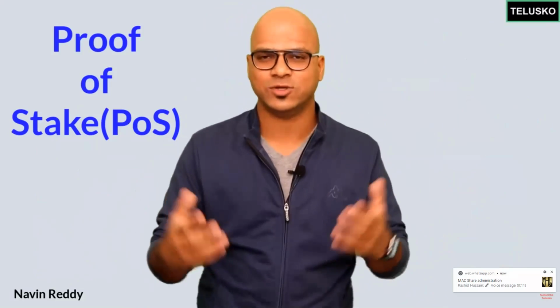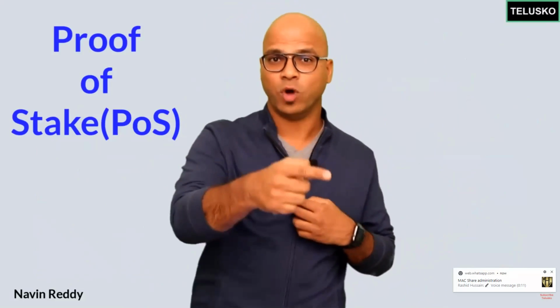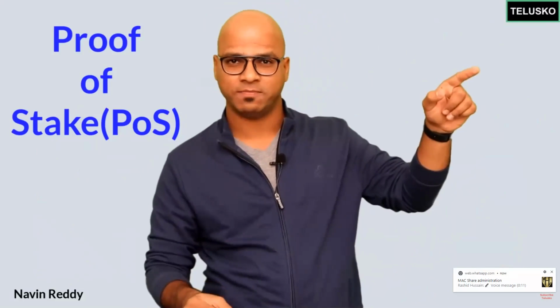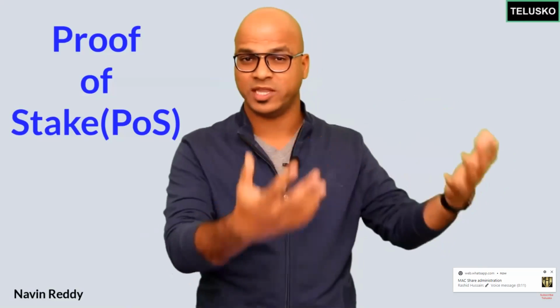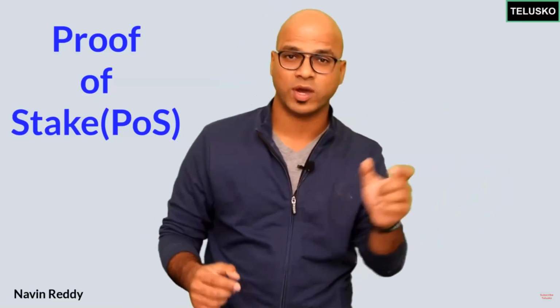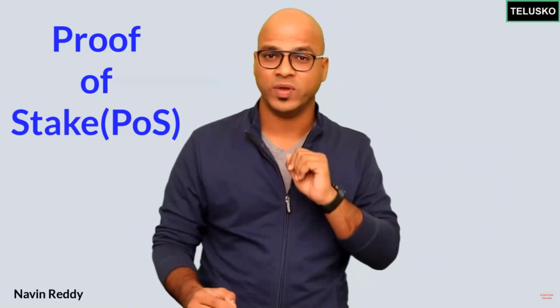It's more about stake. So let's say you are a miner and you want to add that block to a blockchain, of course, in a Bitcoin network or in an Ethereum network, you will receive some Bitcoins or some currency when you win it, right?